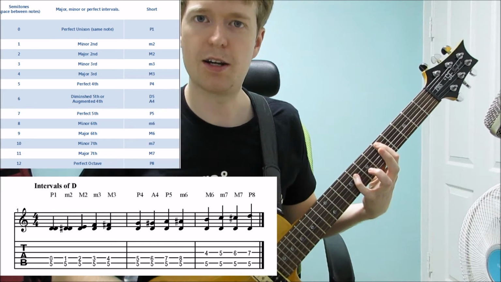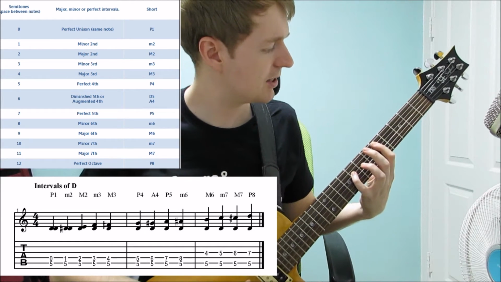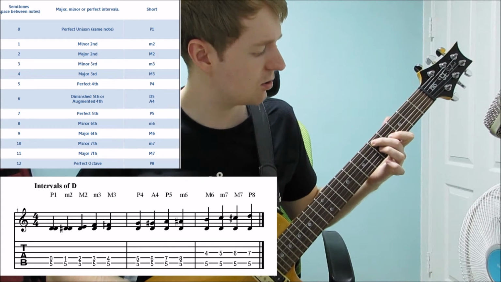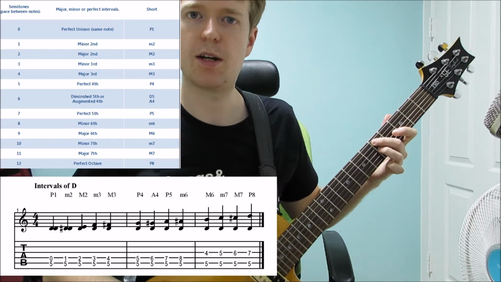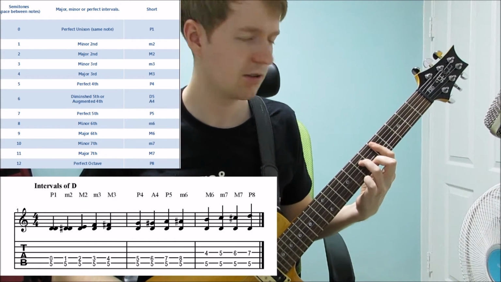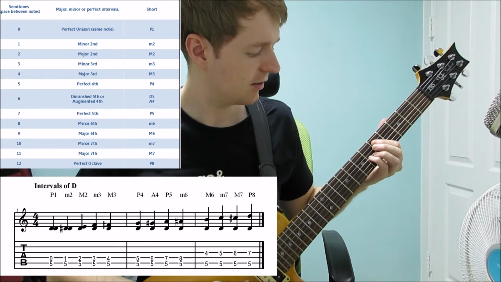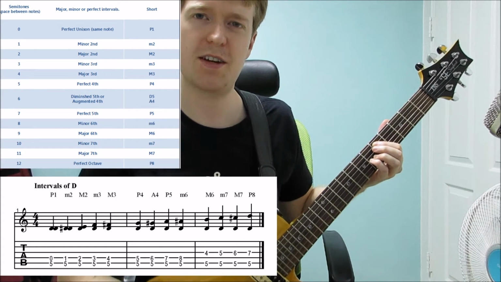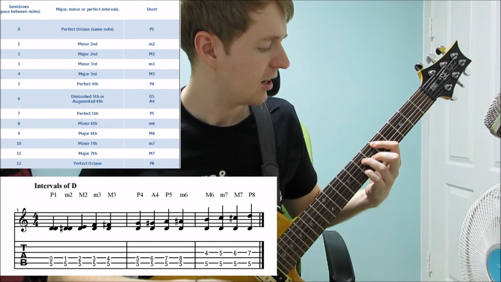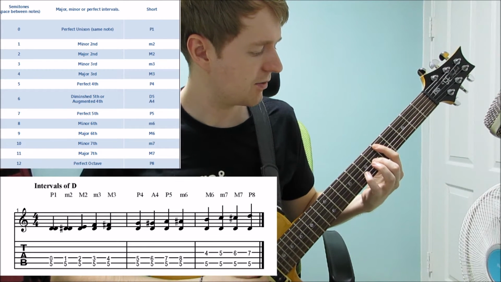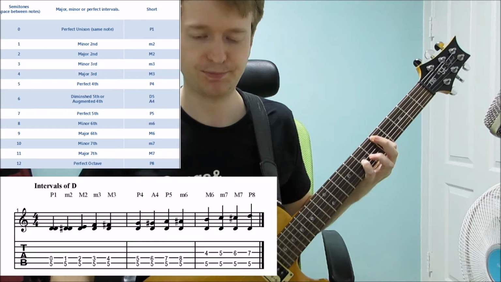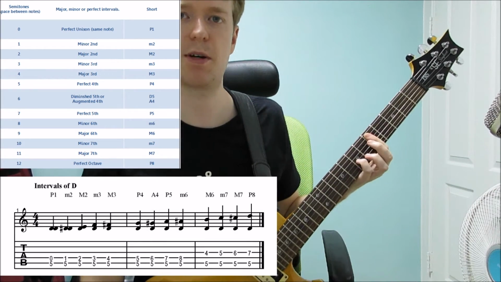Next, minor sixth, has minor tonality to it. Next, major sixth, and then into a minor seventh. This is what you hear in your minor 7 chords. And then next, major 7, very tense sounding. This is what you'll hear in your major 7th chord. And then that resolves to octave, so same note but higher. So that's all the intervals possible.